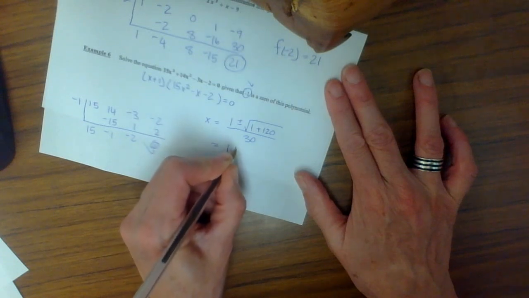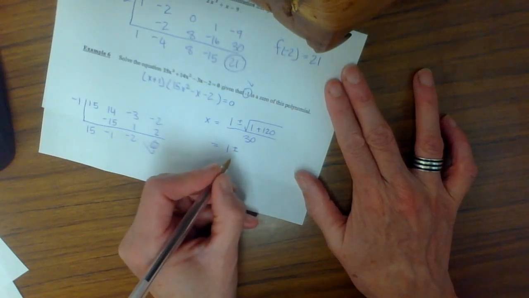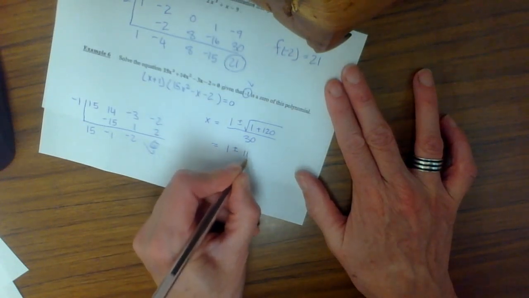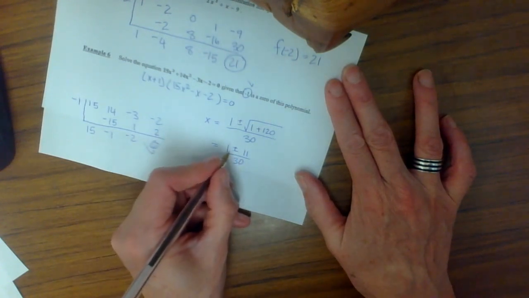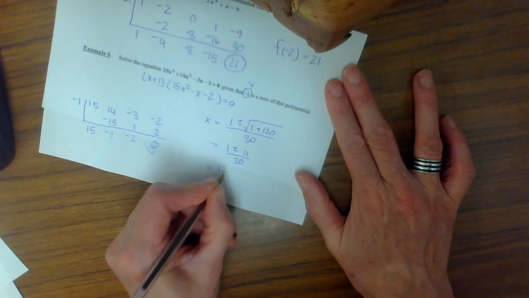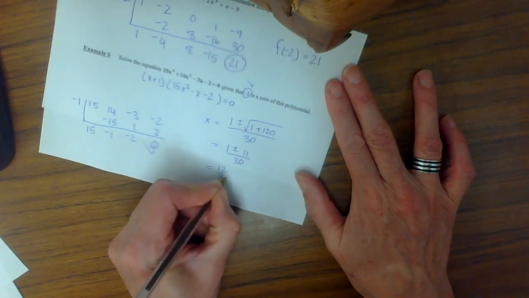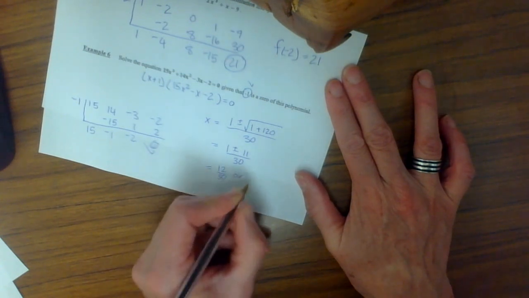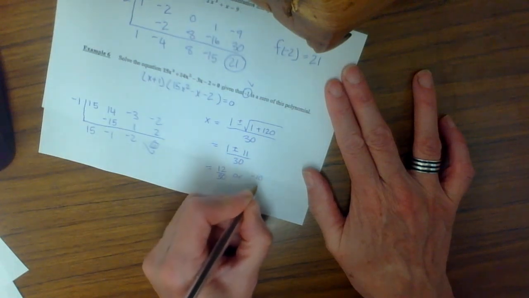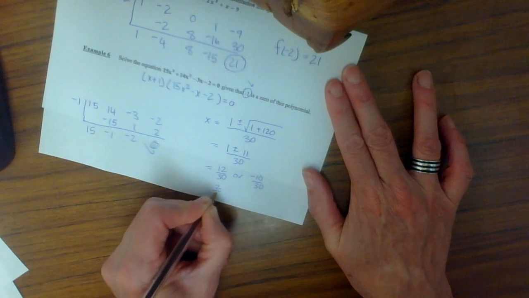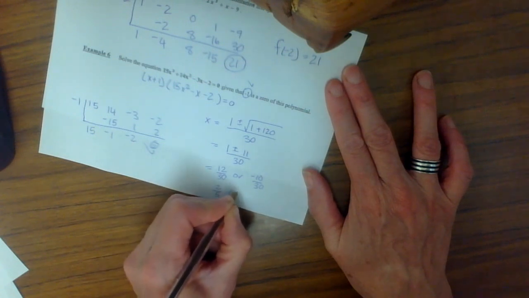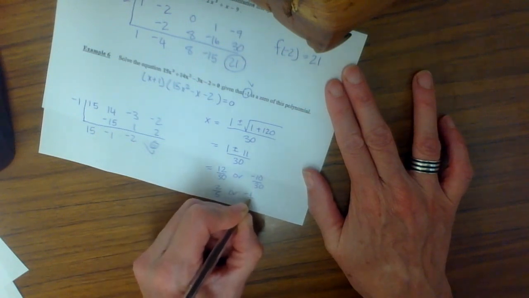So it's 1 plus or minus the square root of 121, which is 11, over 30. So the answers are 1 plus 11, which is 12 over 30, or 1 minus 11, which is negative 10 over 30, which is 2/5 or negative 1/3.